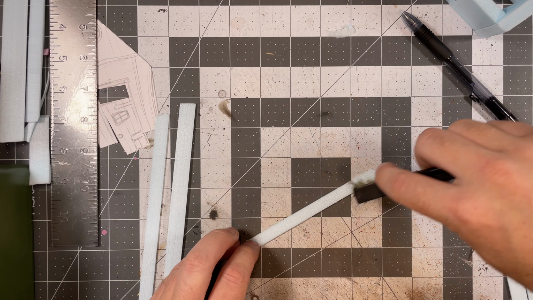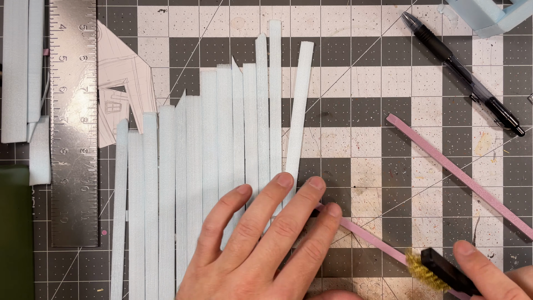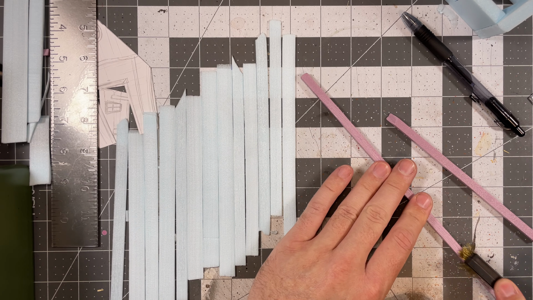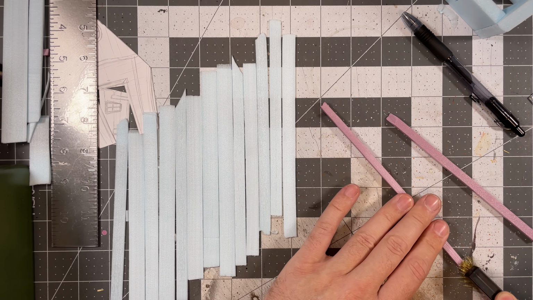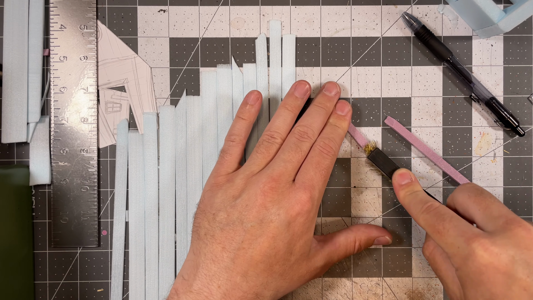I cut these at varying widths and then gave them a wood texture, mostly because I wanted it to, again, look dilapidated and kind of falling apart a little bit. I knew I was going to have some wood exposed, so I just textured every single piece.